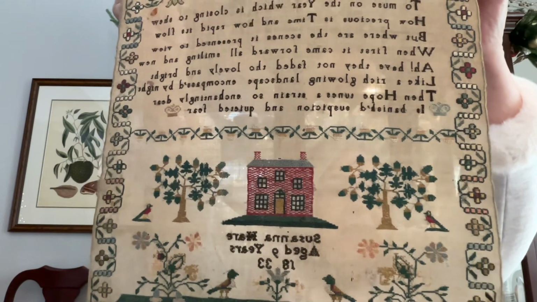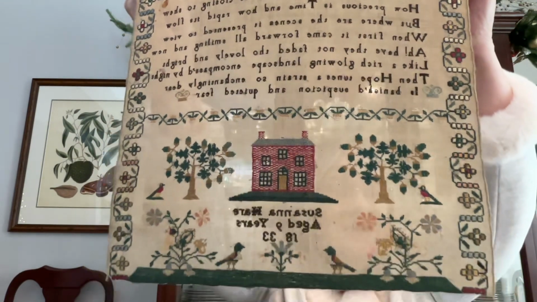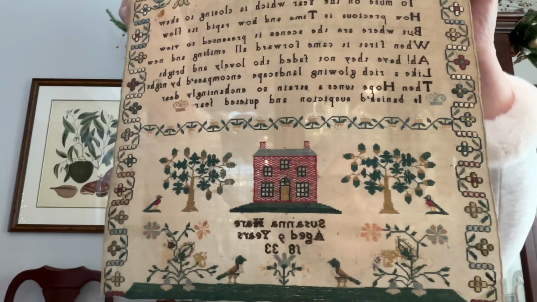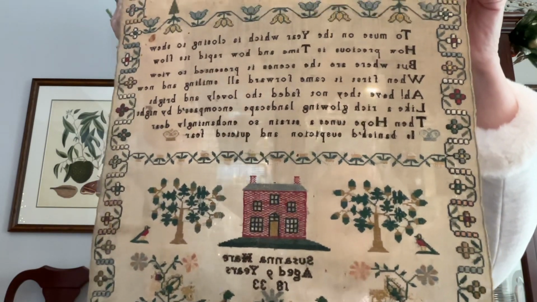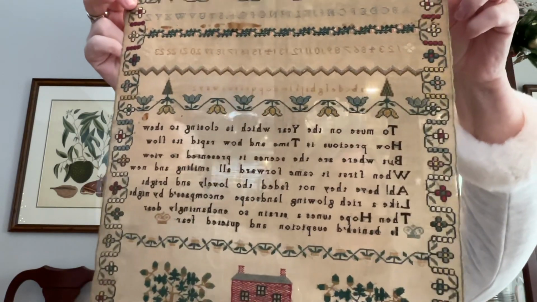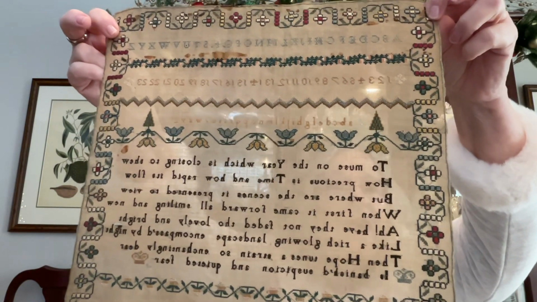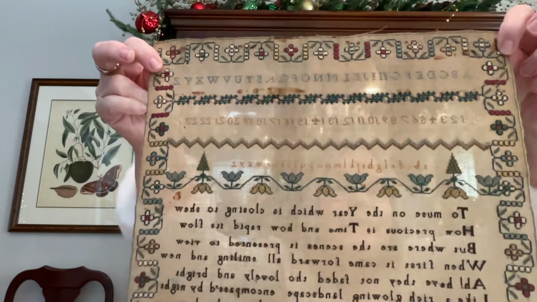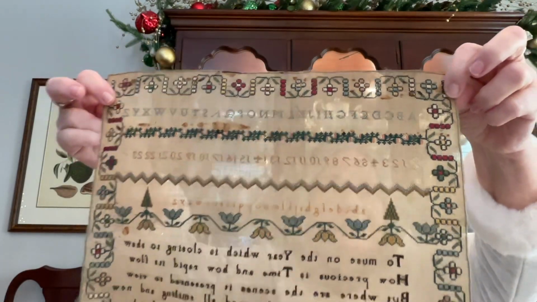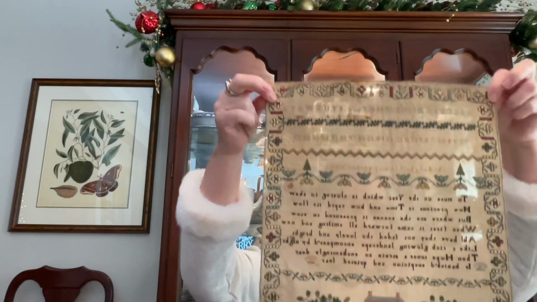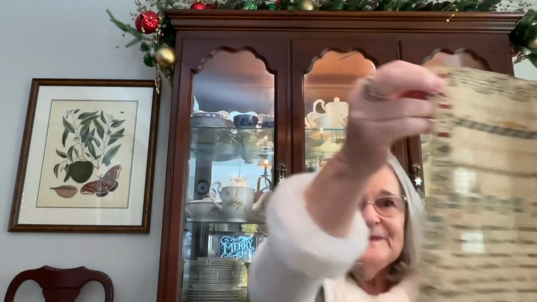But again, look, it has oak trees with acorns, mirror image birds and flowers. Love that middle band sampler. Look at that, tulips with pine trees on top. And a red house. Shall I publish it?